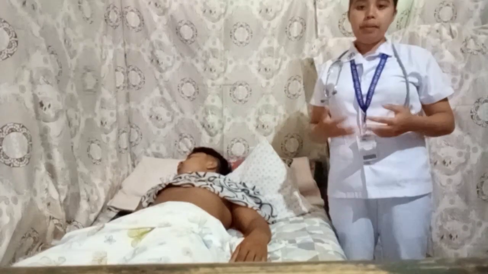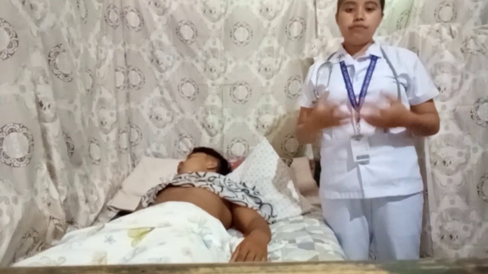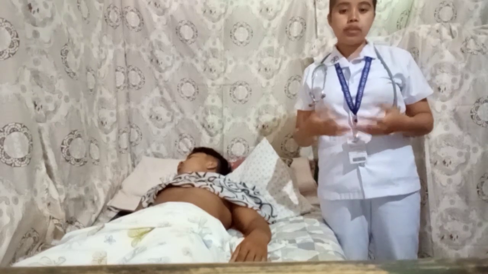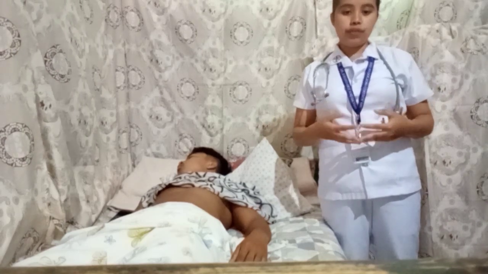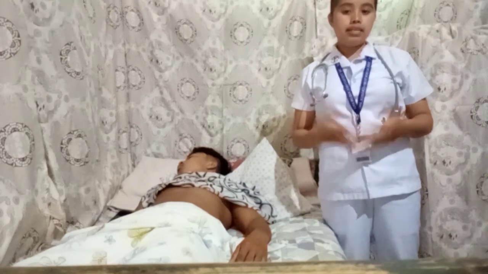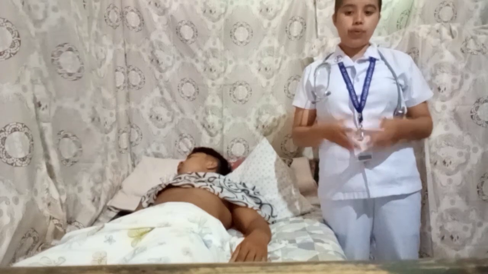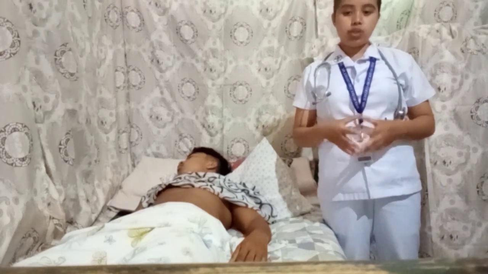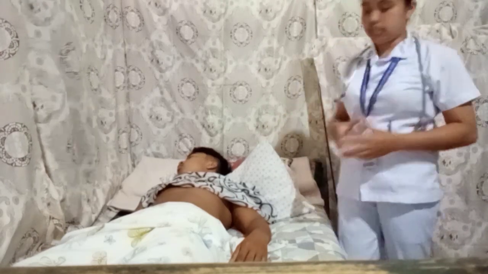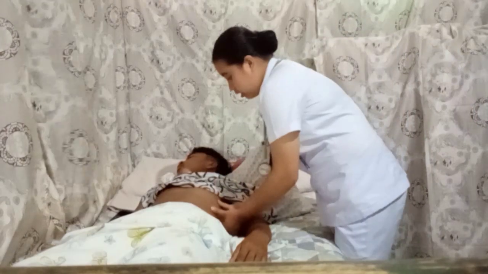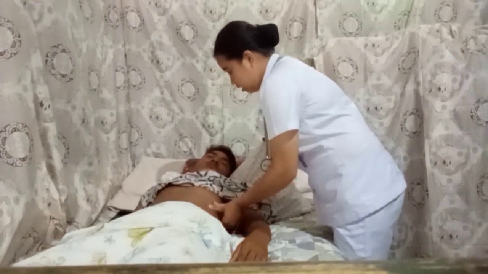So now I am going to palpate by hooking. Stand to the right of the client's chest. Curl or hook the fingers of both hands over the edge of the right costal margin. Then ask the client to take a deep breath and gently but firmly pull inward and upward with your fingers. Note for consistency and tenderness. Okay, sir, can you inhale for me, please?